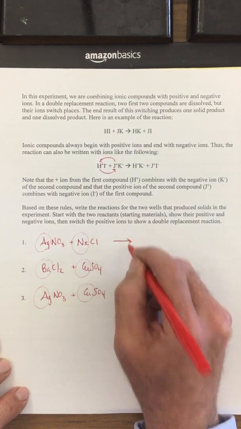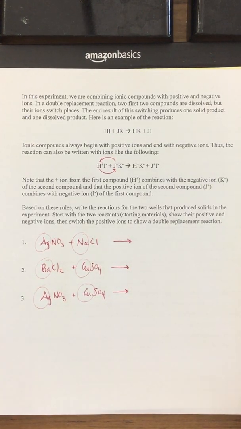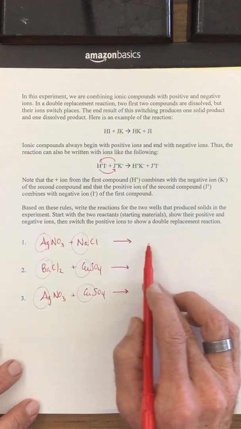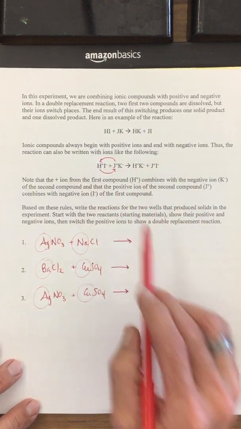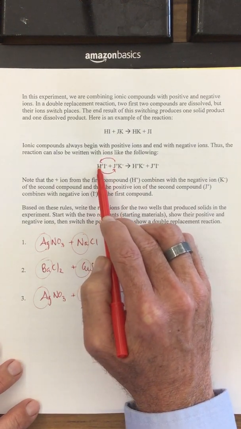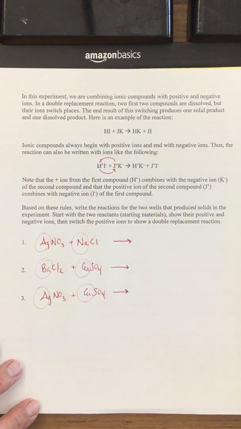What I'd like you to do is draw the resulting arrows like this, and see if you can write the two compounds that form following this pattern. Again, the positive here, the first one, is going to switch with the first one here. What's going to be the compound that you're going to end up with? I'd like you to try to do that for all three of these, and we're going to check at the very end. So I'd like you to pause the video and do as much as you can. Actually, I'm going to pause it as well, and then we'll walk through this.